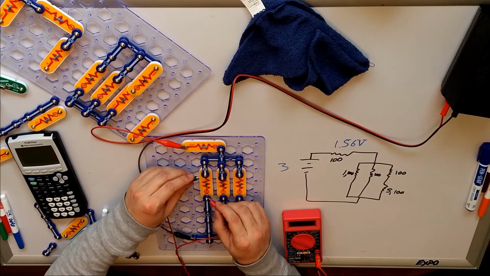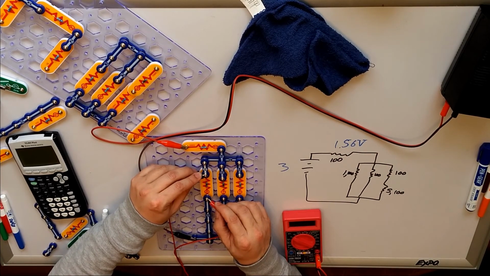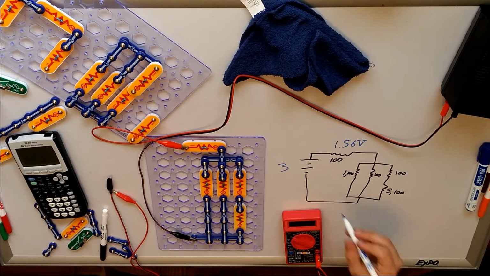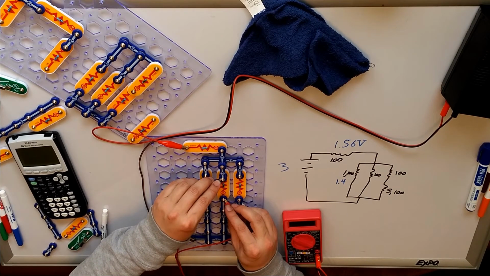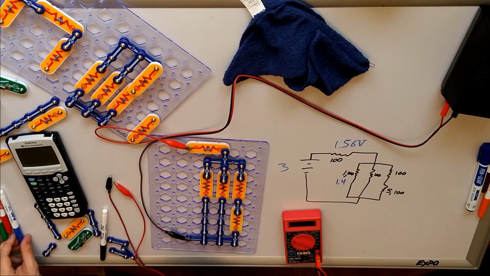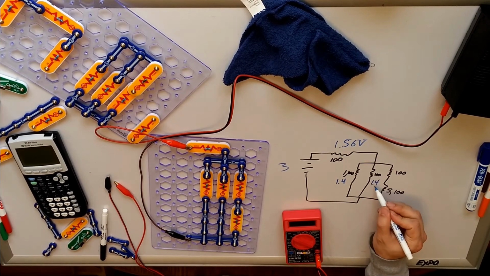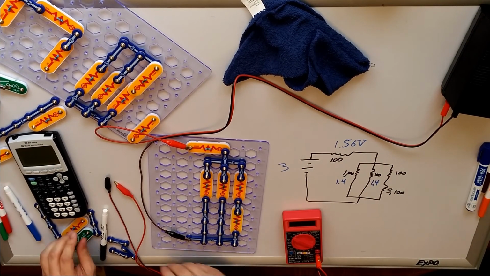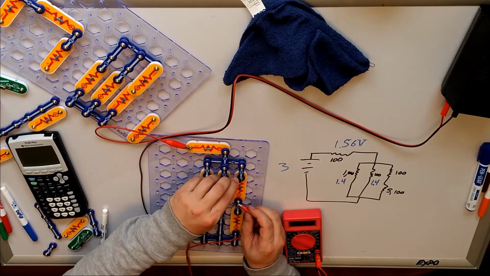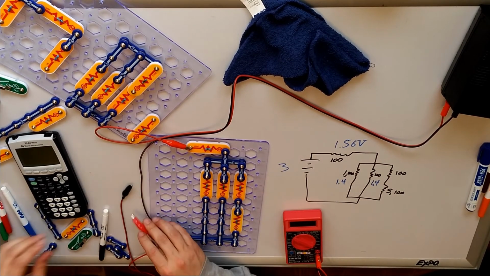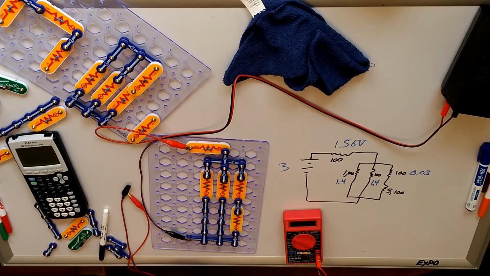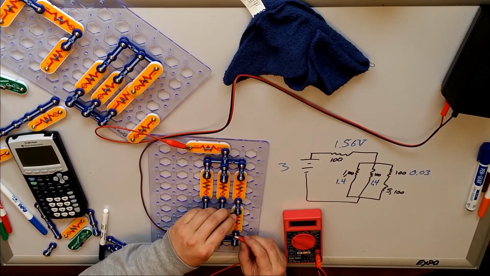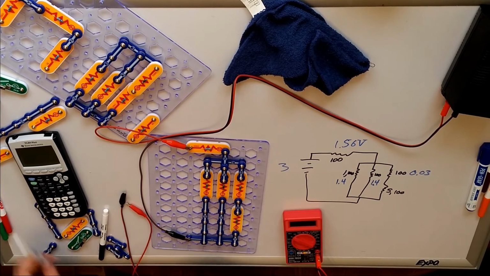Let's check this one. 1.4 volts. Let's try this one. 1.4 volts. Finally, let's check these two. This one, 0.03. Finally, this one, 1.37.